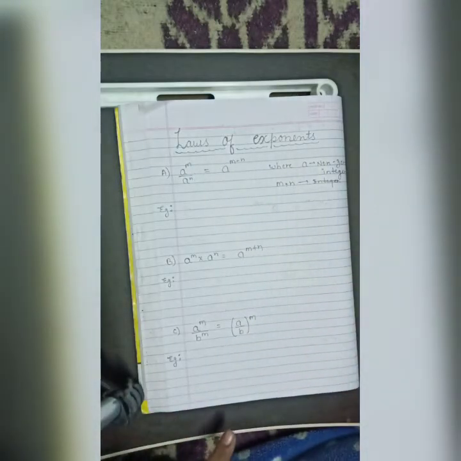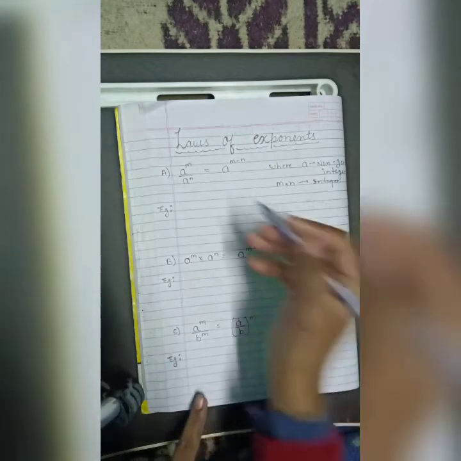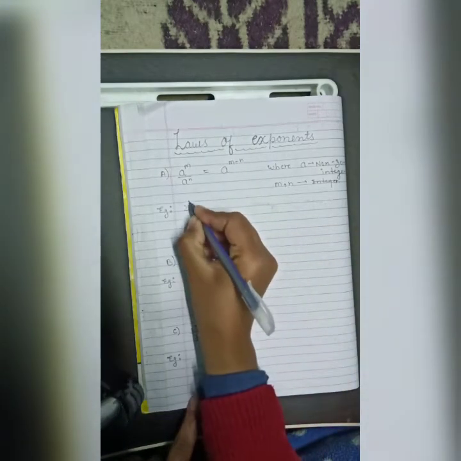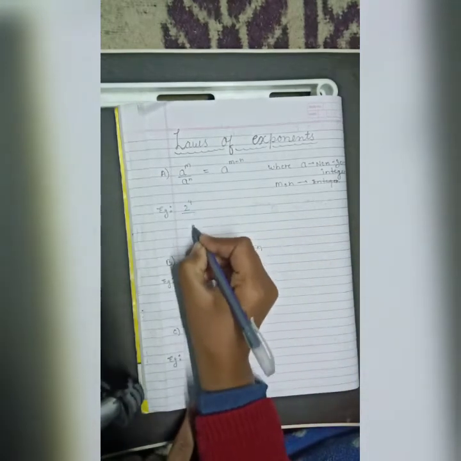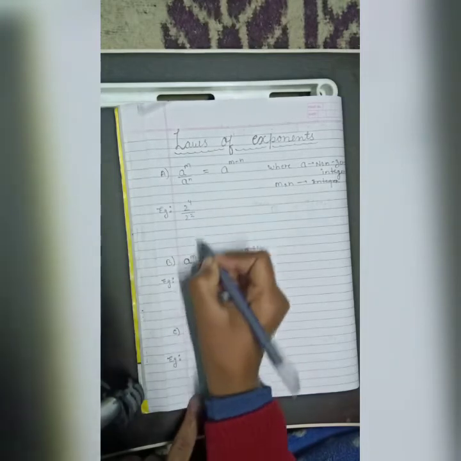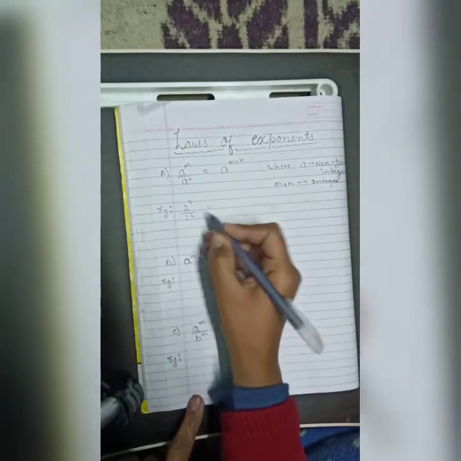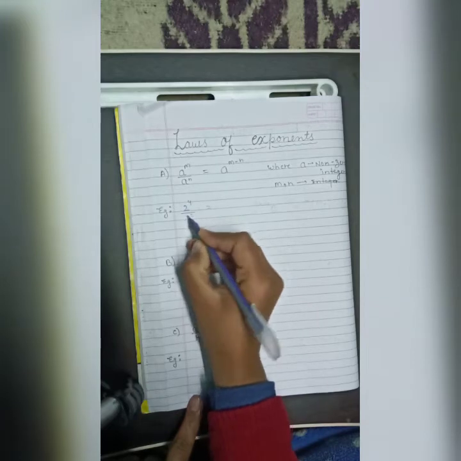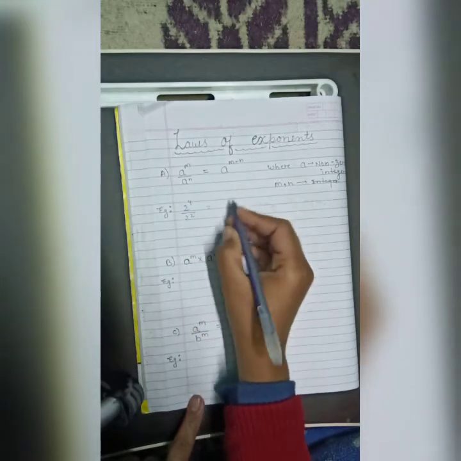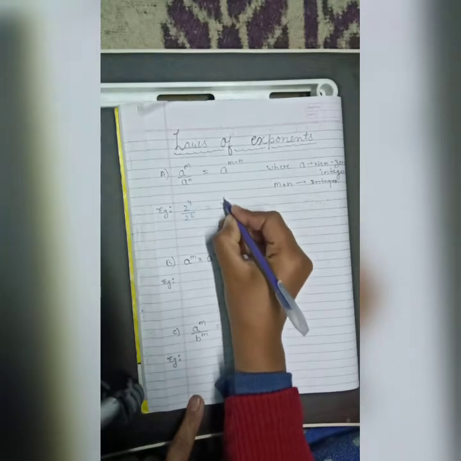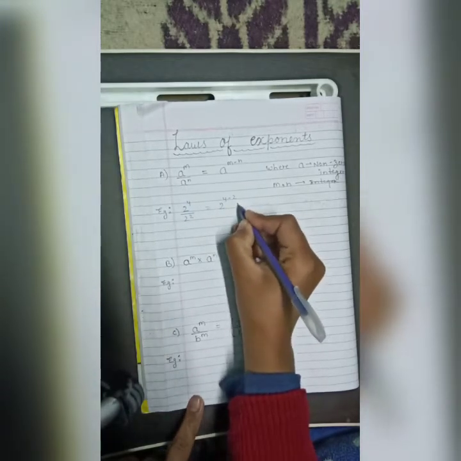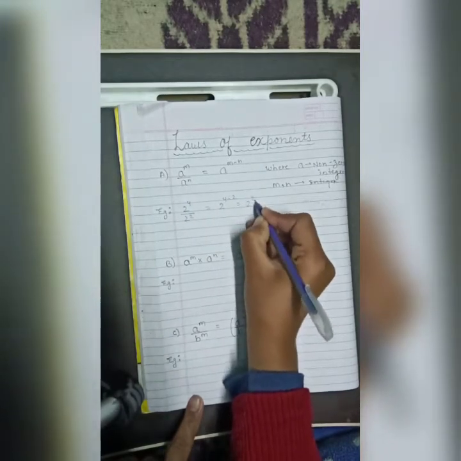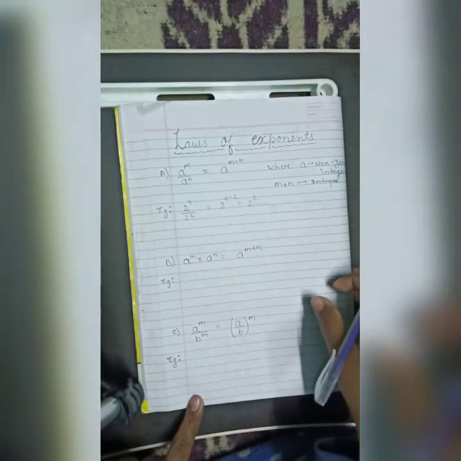Let's have an example for this. Suppose we have 2 raised to the power 4 divided by 2 raised to the power 2. You can see we have the common base 2 and it is under division. So we just subtract the powers. That will be 2 raised to the power 4 minus 2, which is 2 raised to the power 2. In this way you have to solve.